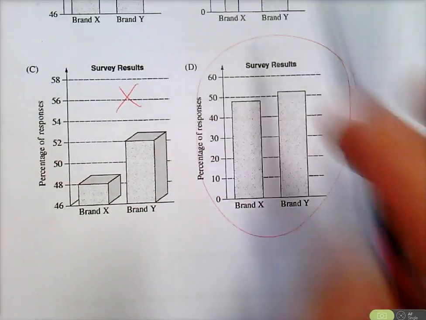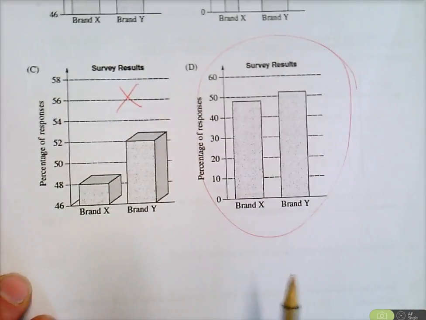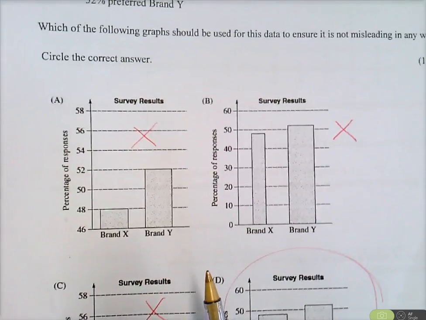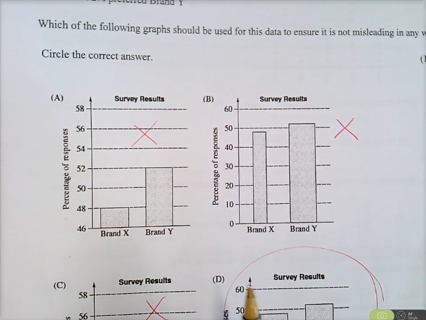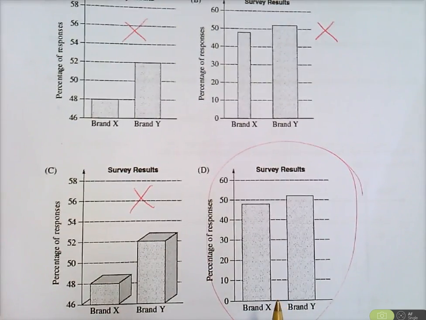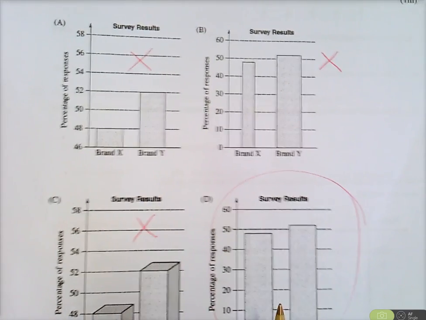But it says which of the following should be used to ensure that the data is not misleading. But what happens if you are a company and you own the brand Y company? Which graph do you think you would give if you were trying to get people to buy brand Y? You want to mislead the people. Which makes brand Y look the best?